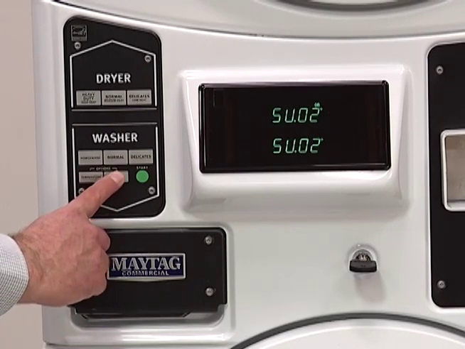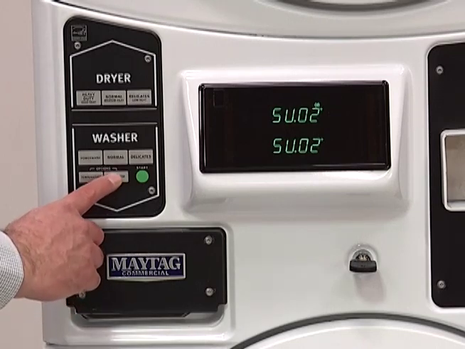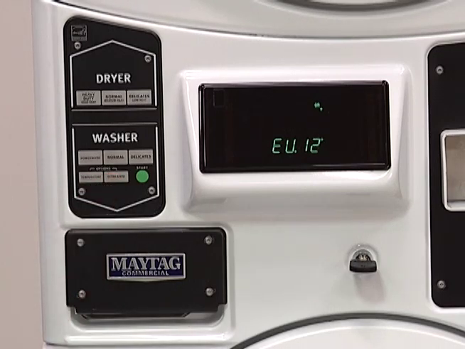Press Extra Rinse to advance to the software version of the UIC. The top and bottom display are the same as there is only one UIC. Press Extra Rinse to advance to the EEPROM version of the UIC.